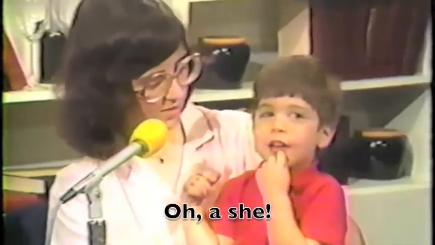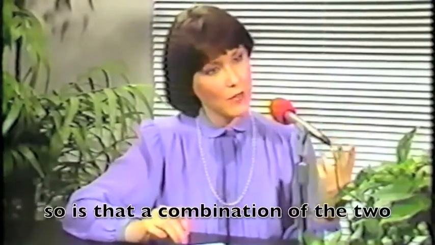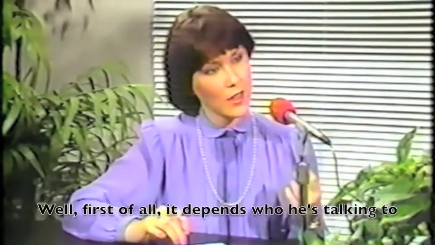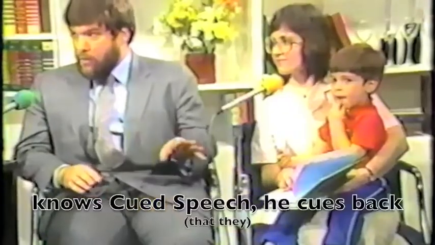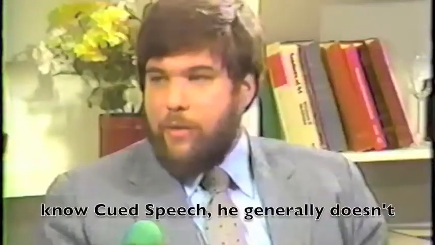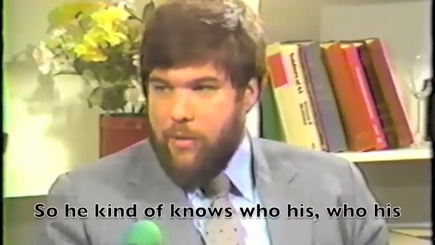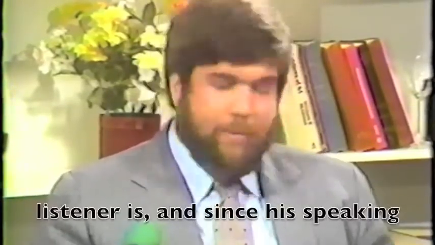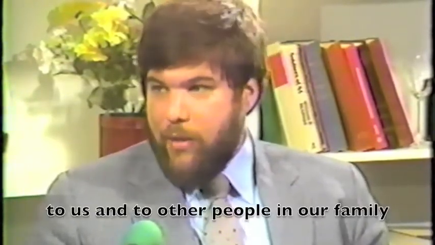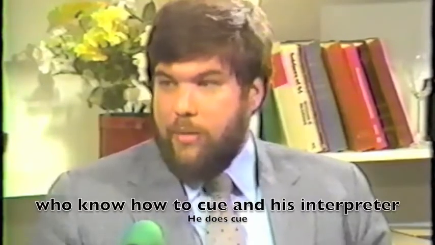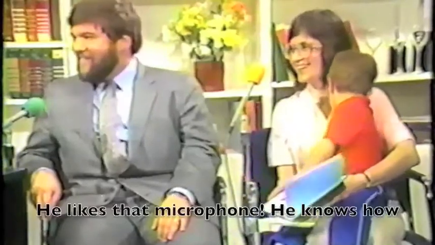A she. See, now I can see that he's speaking and also using some of the... So is that a combination of the two? Is that the idea behind cueing? Well, first of all, it depends who he's talking to. If he's talking to someone that he knows cued speech, he cues back. If he talks to someone who doesn't know cued speech, he generally doesn't cue and just talks. So he kind of knows who his listener is. And since his speaking is not extremely intelligible as of yet, to us and to other people in our family who know how to cue and a cueing interpreter, he does it. Hello. He likes that microphone. He knows to speak into it, doesn't he?